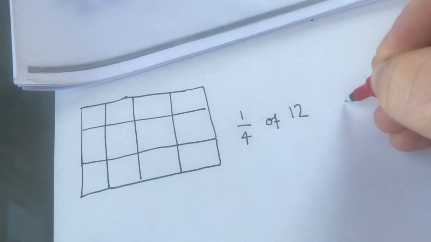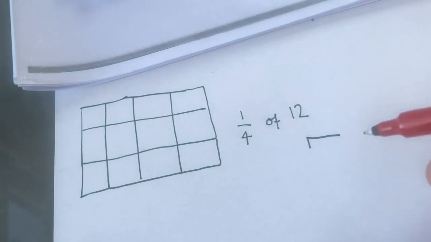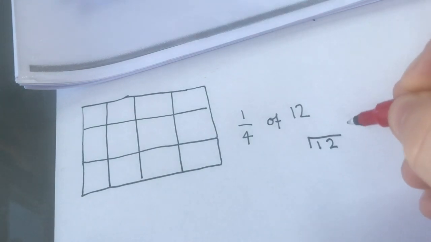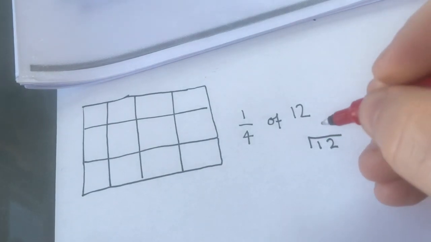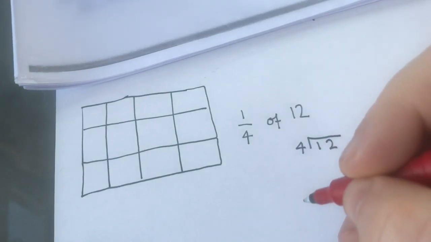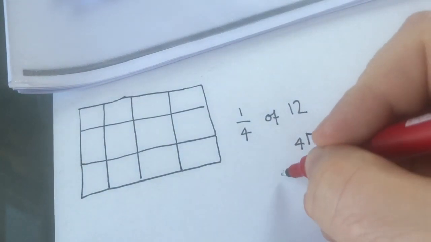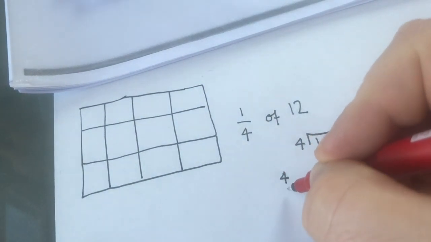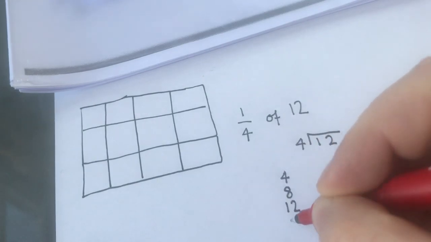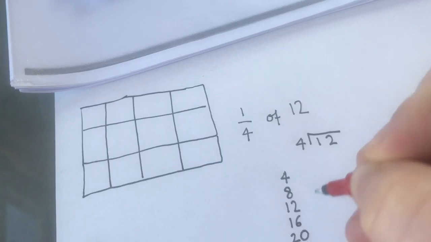We use a method called the bus stop method. We have 12 is the number we want to find what 1/4 of, so we put 12 inside the bus stop. We put 4 on the outside. If we don't know our 4 times table, we can do a thing called scaling. So 1 times 4 is 4. 2 4s are 8. 3 4s are 12. 4 4s are 16. 5 4s are 20.